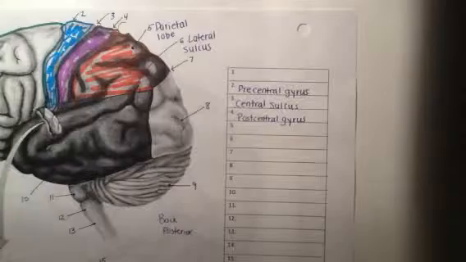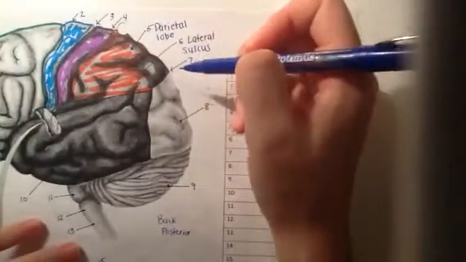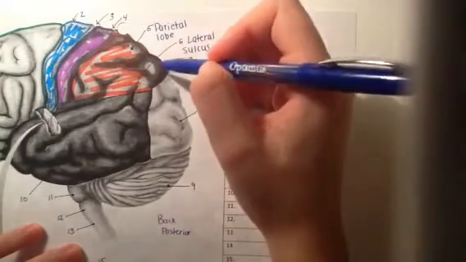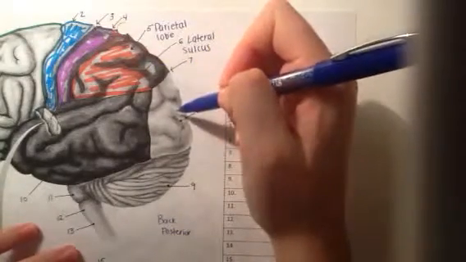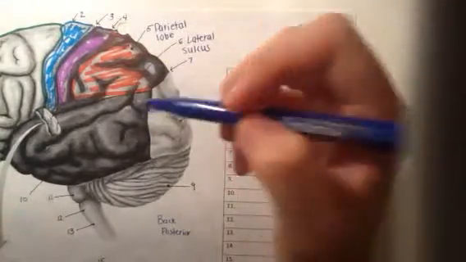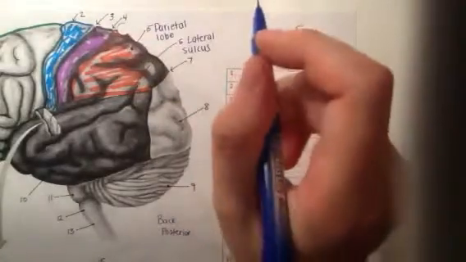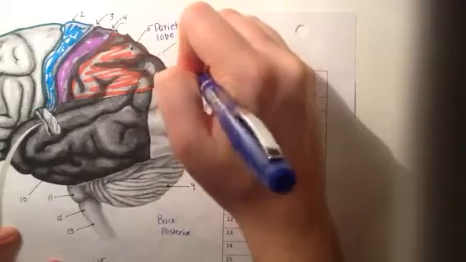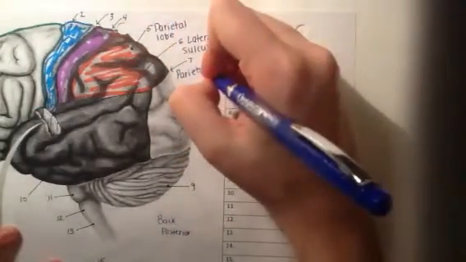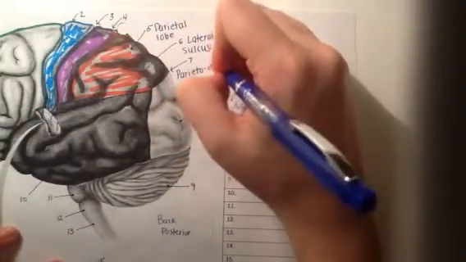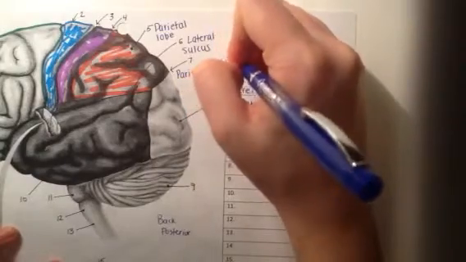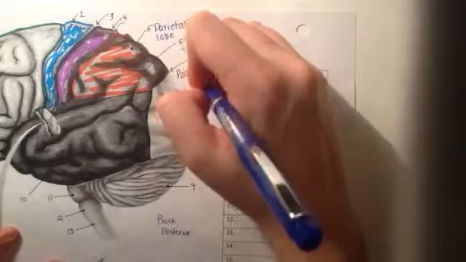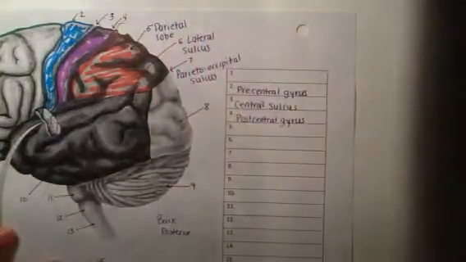Okay, number 7 is the sulcus that separates the parietal lobe from the occipital lobe. And so all you're going to do is smush those words together. And you're going to get parieto, I'm going to put a dash in between it, occipital, and it is a groove, not a bump, so we'll call it a sulcus.